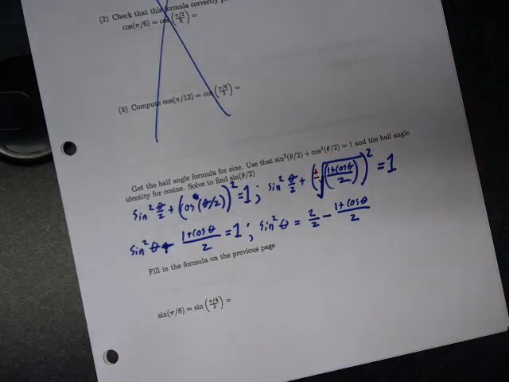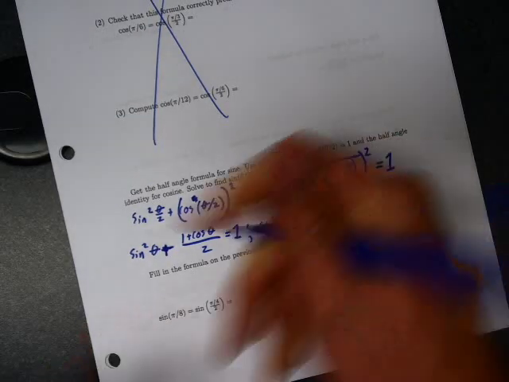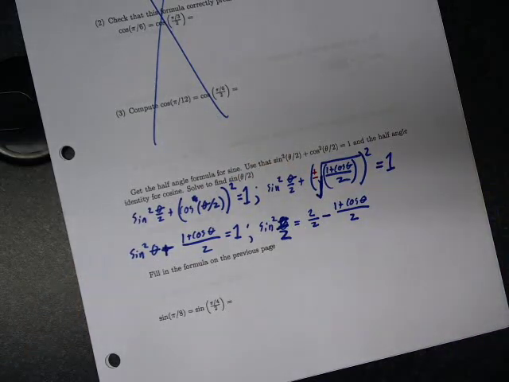Sine squared of theta over 2, or is it just...? Okay. Yep. Thank you. Which it better be, because I want the formula for the sine of theta over 2. So let's simplify a little bit.